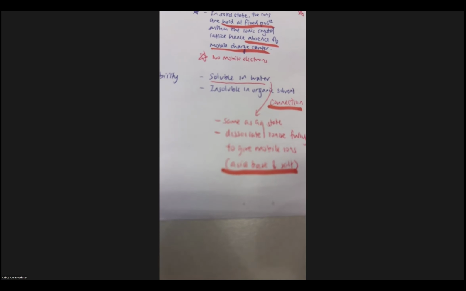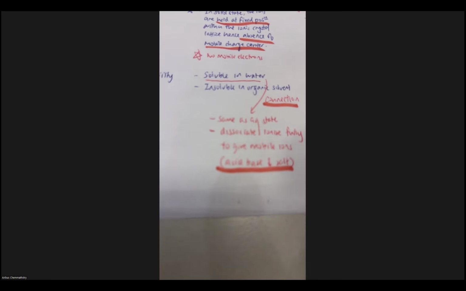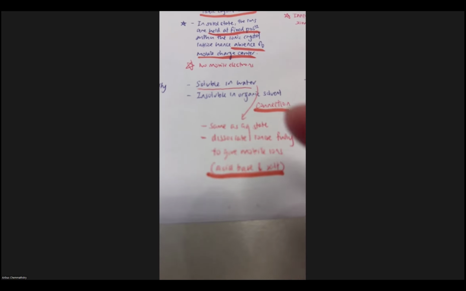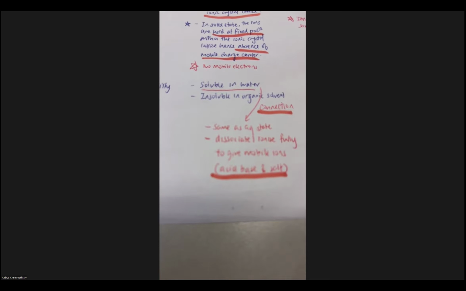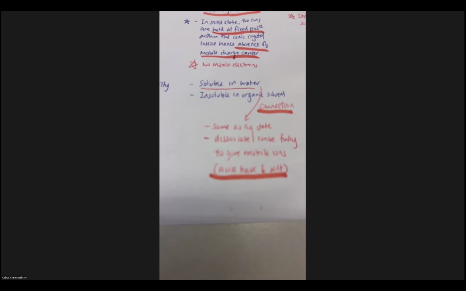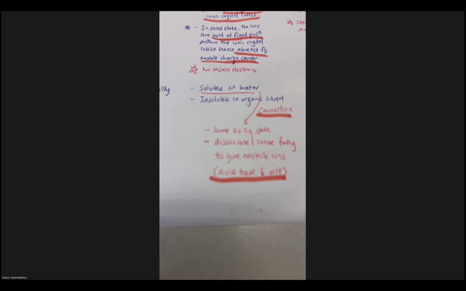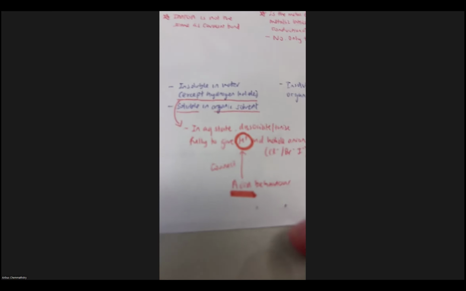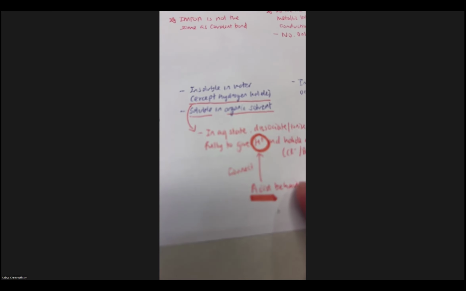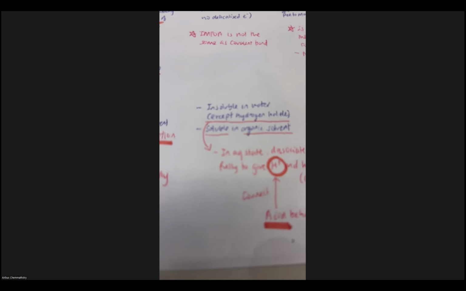Then it is insoluble in an organic solvent, because an organic solvent is actually mostly made of covalent molecules, right? So it's very hard to dissolve an ionic compound in a covalent molecule. Okay, then for the covalent molecules, they are insoluble in water except for hydrogen halides.